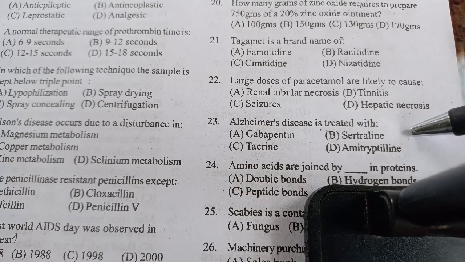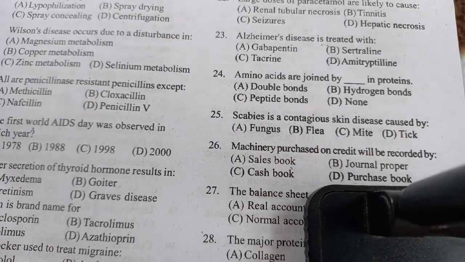Alzheimer's disease is treated with gabapentin, sertraline, tacrine, or amitriptyline. The answer here is option C, tacrine. 24th question. Amino acids are joined by dash in proteins, and the options are double bonds, hydrogen bonds, peptide bonds, or none. So the answer is pretty much easy, right? Peptide bonds.